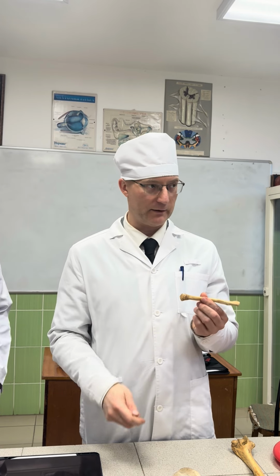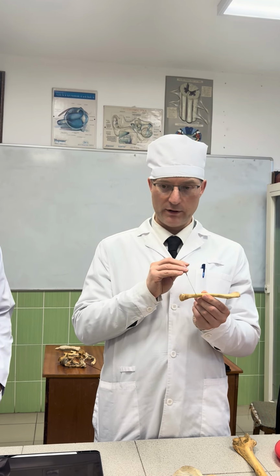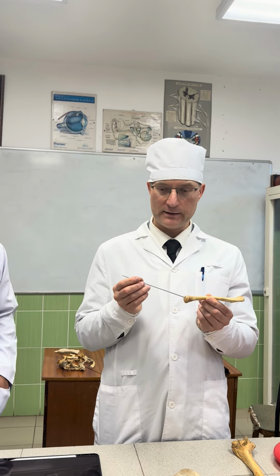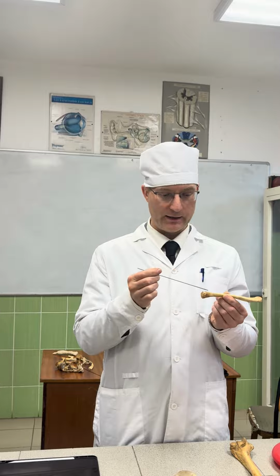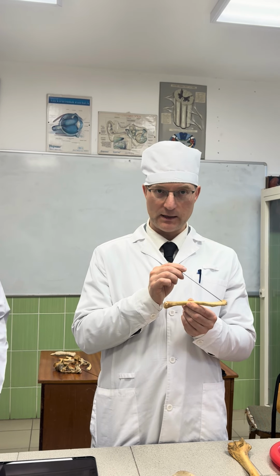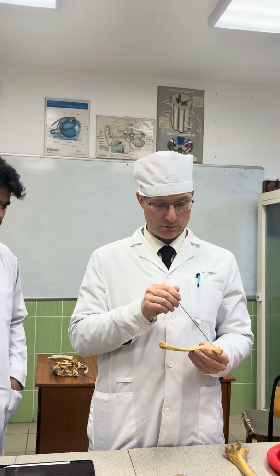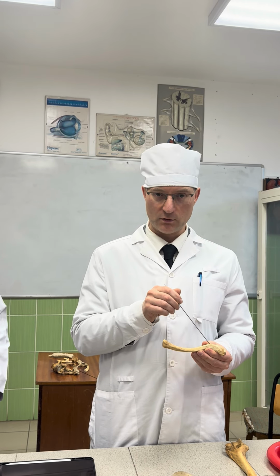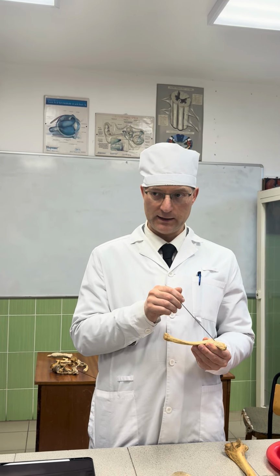This is the clavicle. Very easy, you should know only. This is the body, corpus claviculae, and two ends, end in Latin extremitas. This looks to the sternum, extremitas sternalis. This to the acromion, extremitas acromialis. And on the lower surface, close to the acromion, we have a tubercle, tuberculum conoideum, conoid tubercle, and a line, linea trapezoidea.